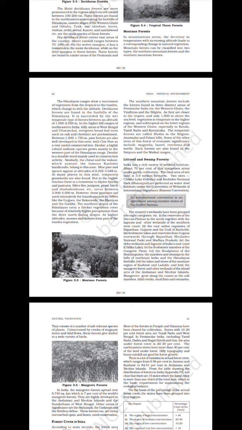The country's wetlands have been grouped into 8 categories, with the reservoirs of the Deccan Plateau in the south together with the lagoons and other wetlands of the south and west coast. The vast saline expanses of Rajasthan, Gujarat and the Gulf of Kutch.